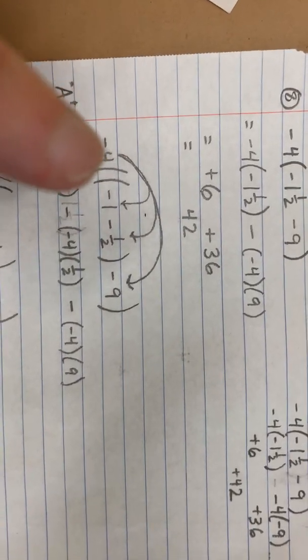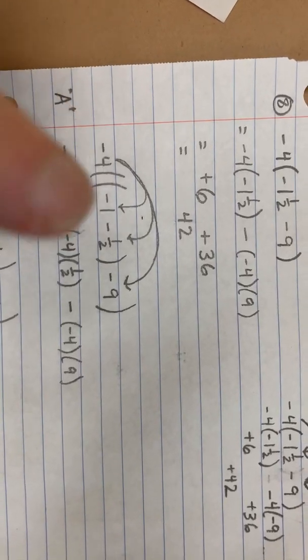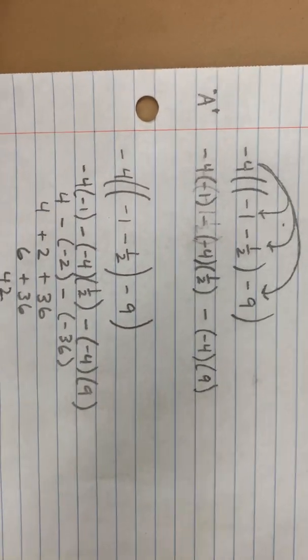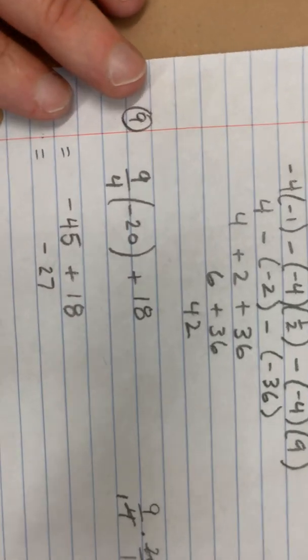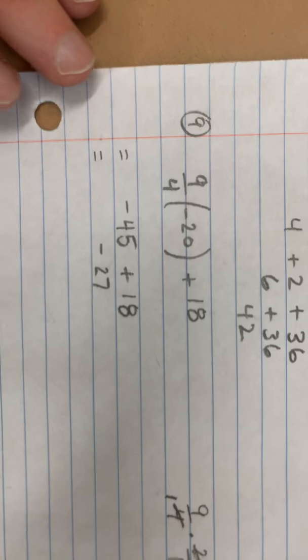It's -4 times -1, -4 times -1/2, and -4 times -9. That is just one method you could use. Number 9. Okay, that's what I have for 5-5. If you're looking to work ahead of time, there it is.